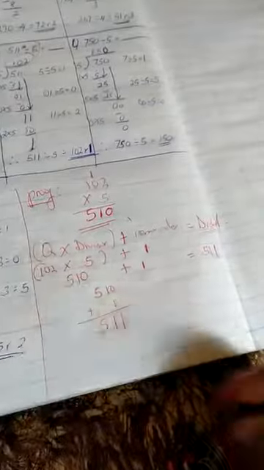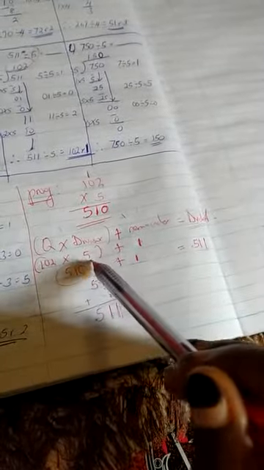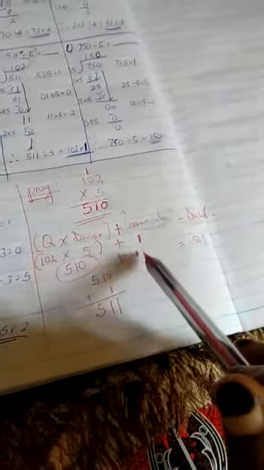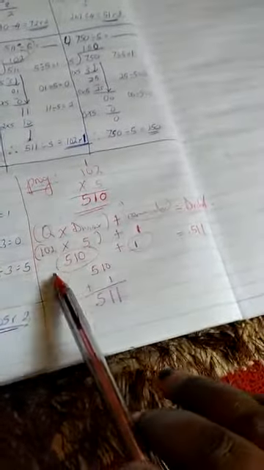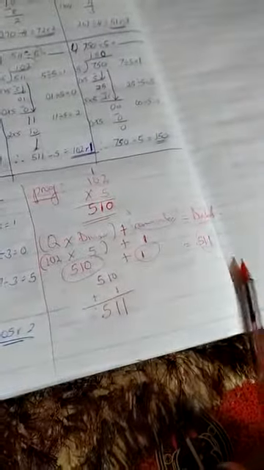So in any division you do, to prove yourself, you always get the quotient and multiply it with the divisor. After doing that, the answer you get, you add it to the remainder. The remainder here is 1. When you add them, you should be getting the dividend. If you don't get the dividend, it means you went wrong somewhere.